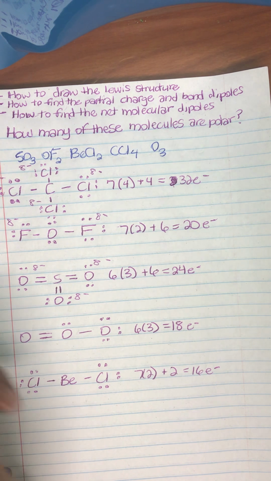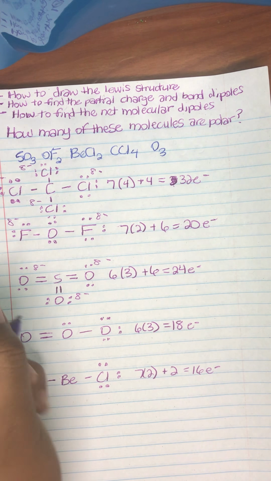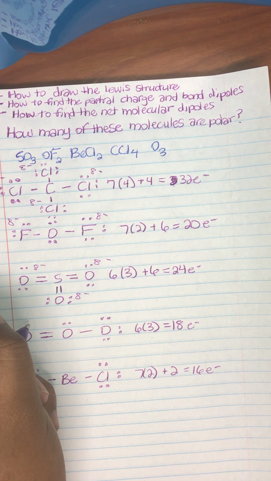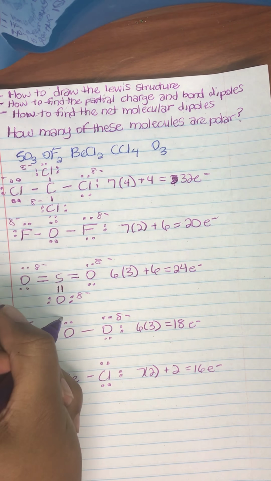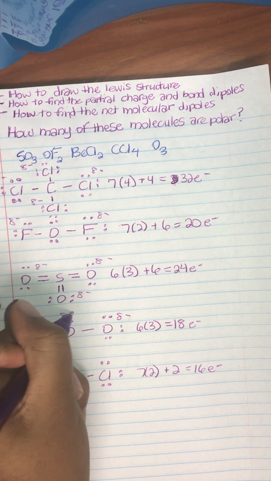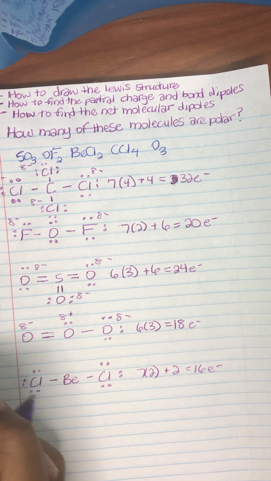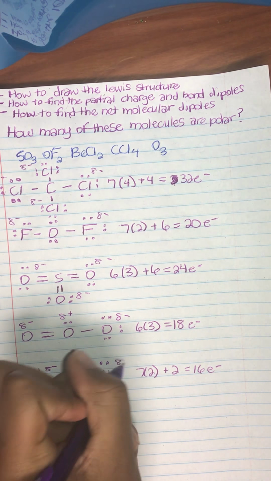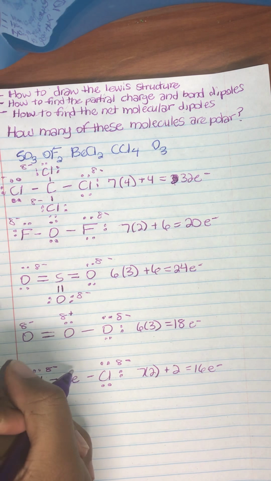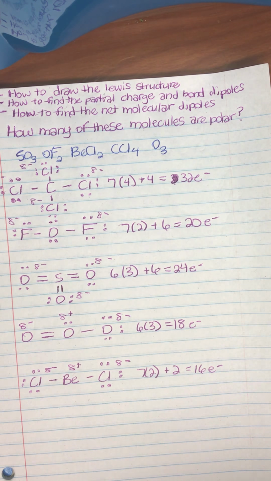Alright, and then for the O3, the partial negative will go on the most electronegative atom, so that would be this one and this one. This one would be partial positive. And for this one, the most electronegative is carbon, so the partial negative will go on each carbon, and a partial positive will go on the beryllium.